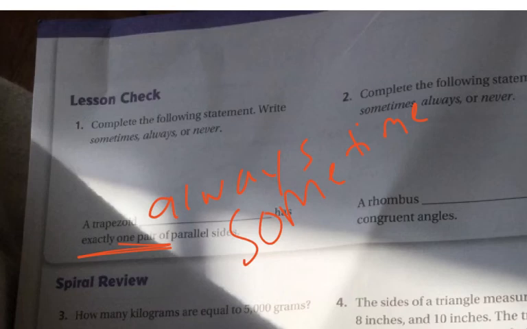If it said at least 1 pair, that would be always. But it has exactly 1 pair, I would say that would be sometimes, because it could also be a parallelogram.